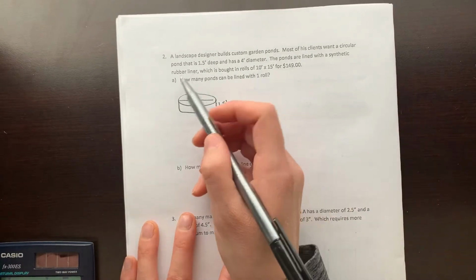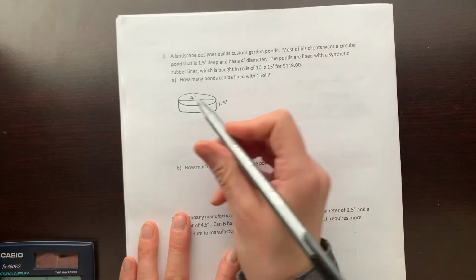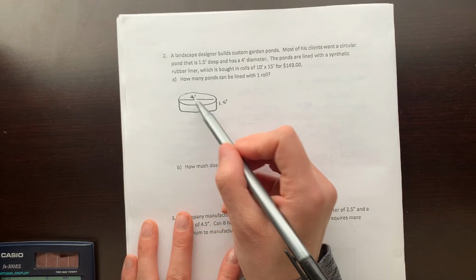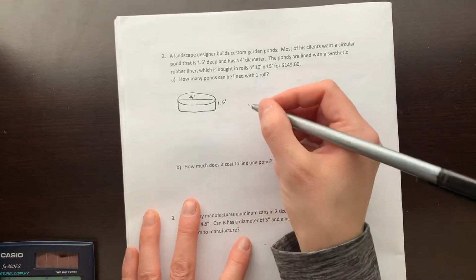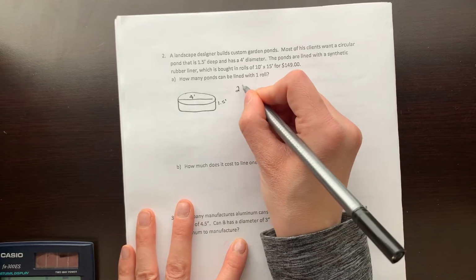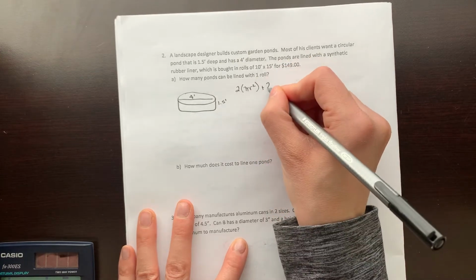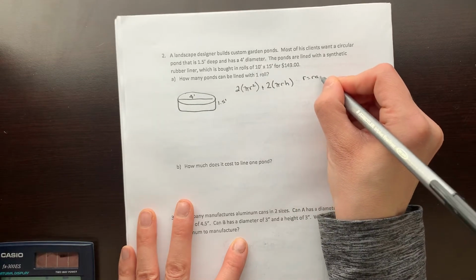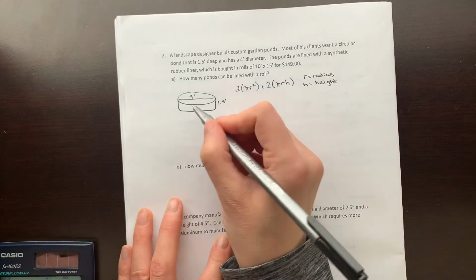The ponds are lined with a synthetic rubber liner, which is bought in rolls of 10 feet by 15 feet for $149. How many ponds can be lined with one roll? So we first need to figure out the surface area of one pond to see how many ponds we can cover with one roll of liner. So remember that the formula for a cylinder is 2 pi r squared plus 2 pi r h, where r is equal to my radius and h is equal to my height.